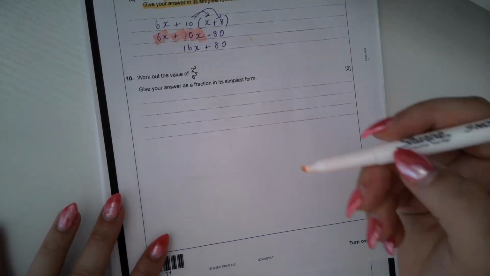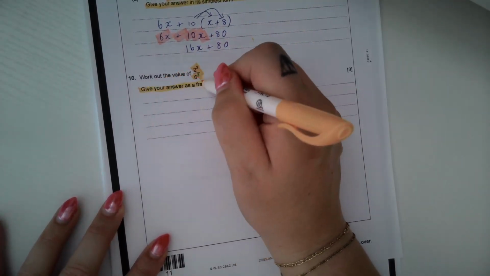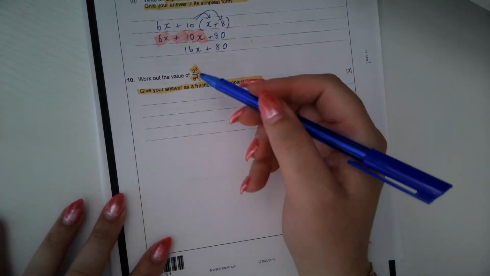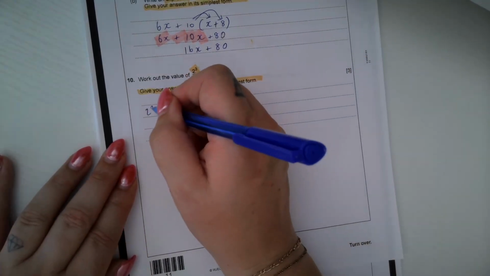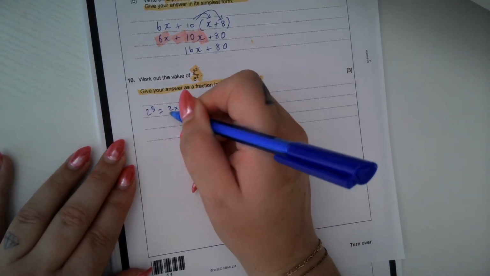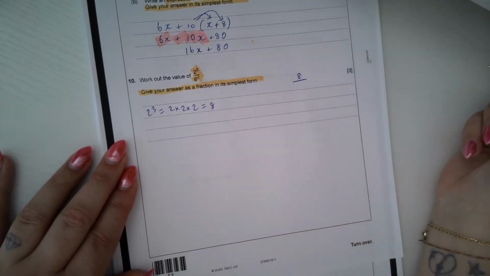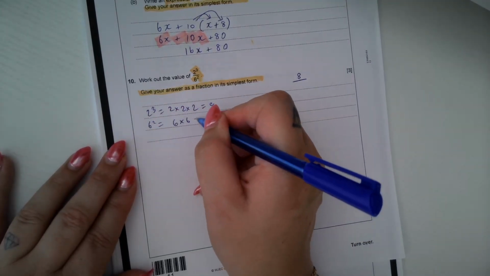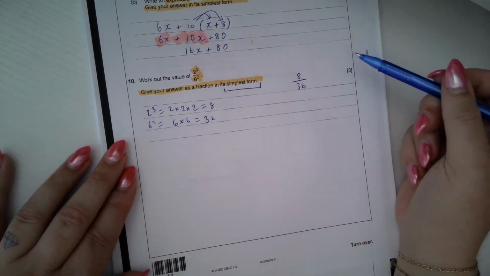Question 10. Work out the value of 2 to the power of 3 divided by 6 squared. Give your answer as a fraction in its simplest form. So it's already written as a fraction, guys. So I'm going to evaluate the numerator and the denominator and then write them as a fraction. So the numerator is 2 to the power of 3, which is 2 times 2 times 2. 2 times 2 is 4, times 2 again is 8. So I'm going to put 8 on the top of the fraction. Now I need to work out 6 squared, which is 6 times 6, which is 36. So 36 on the bottom, but we need it in our simplest form.